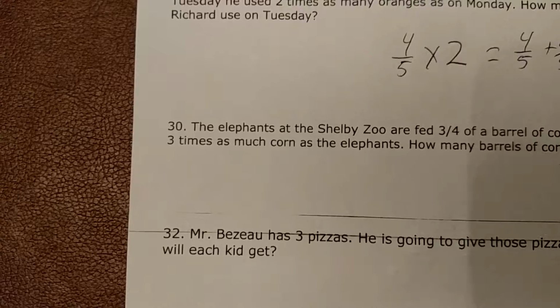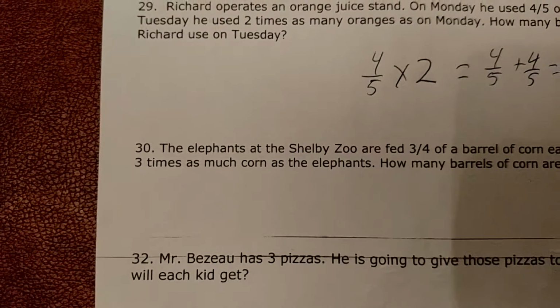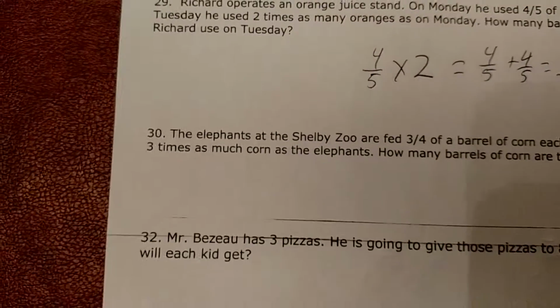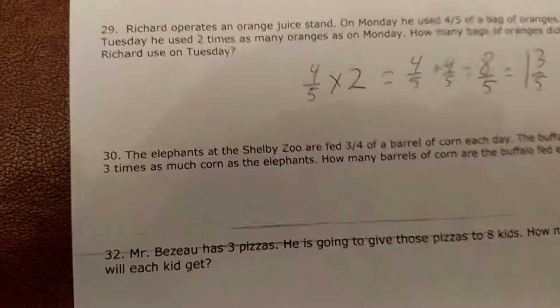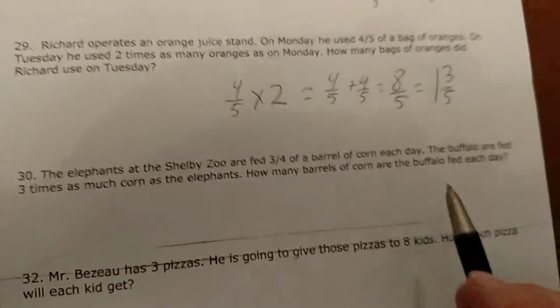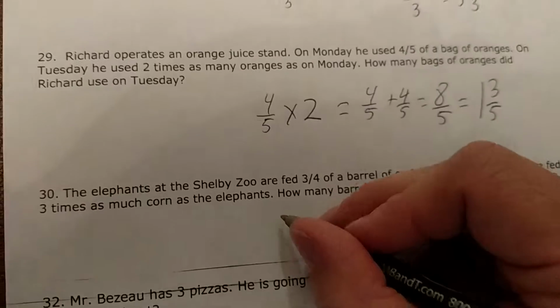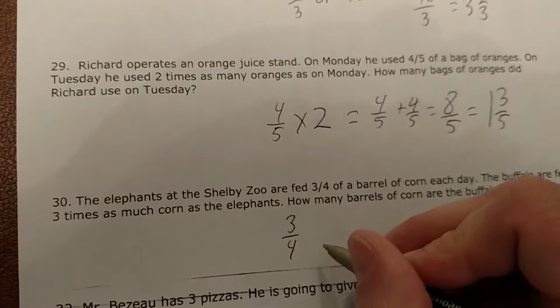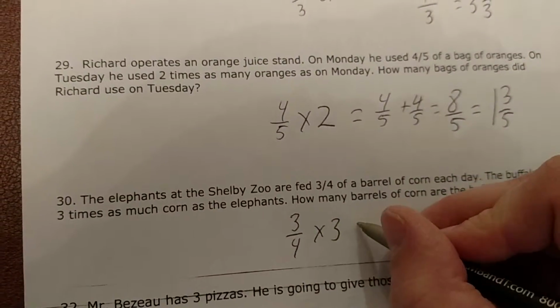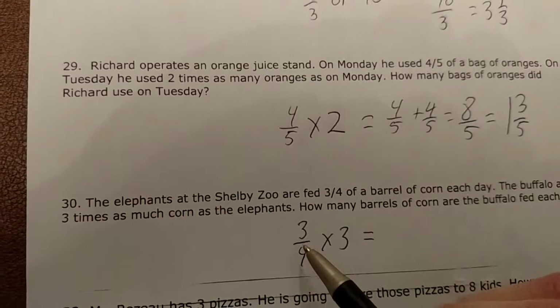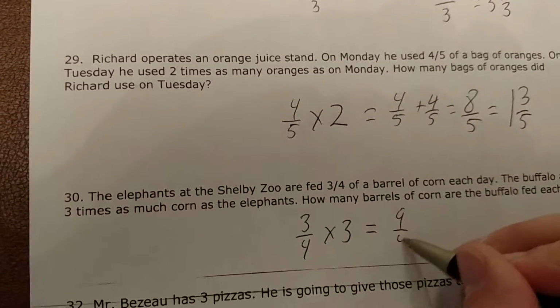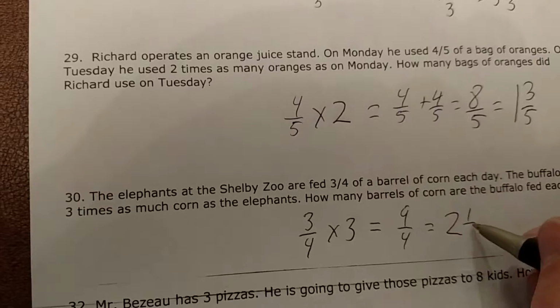The elephants at Shelby Zoo are fed 3/4 of a barrel of corn each day. The buffaloes are fed 3 times as much. How many barrels of corn are the buffaloes fed each day? So they're 3/4 for the elephants. The buffaloes are 3 times as much. 3/4, 3 times would be 9/4, which equals 2 1/4.